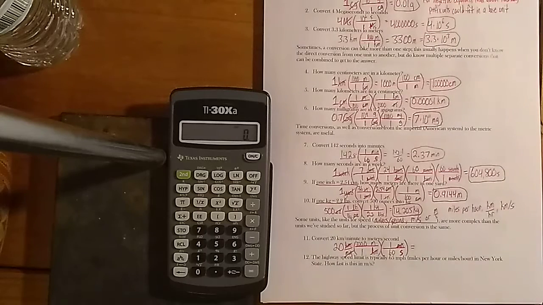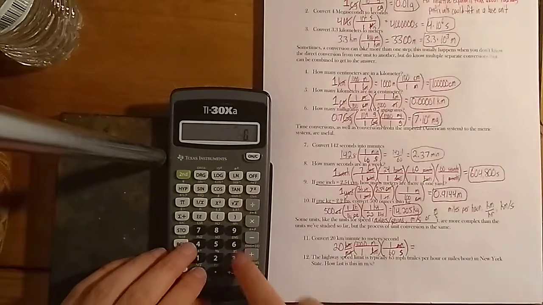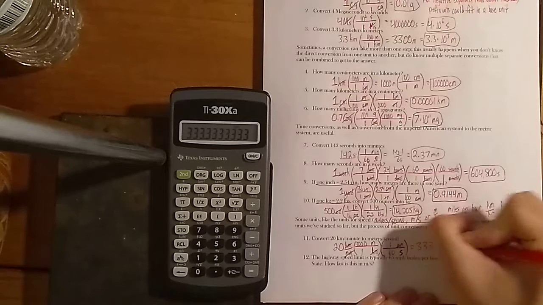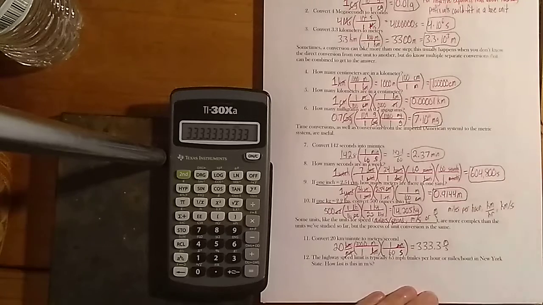Now we just do the math, okay? So there's two individual conversions that we have to do. We worry about them one at a time. And the big thing to remember is the unit that you're canceling out does not always go on the bottom. It is completely dependent on where the unit is in the original, okay? So 20 times 1,000 divided by 60 is 333.3 meters per second. Which makes sense.